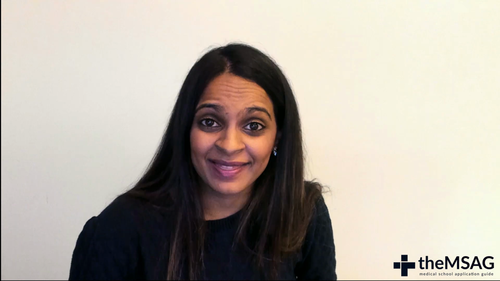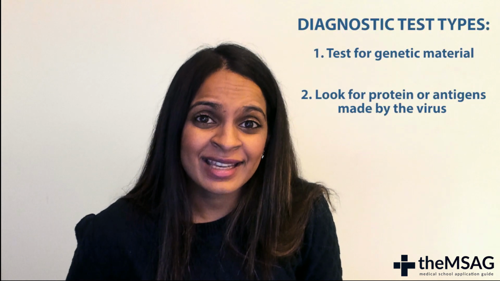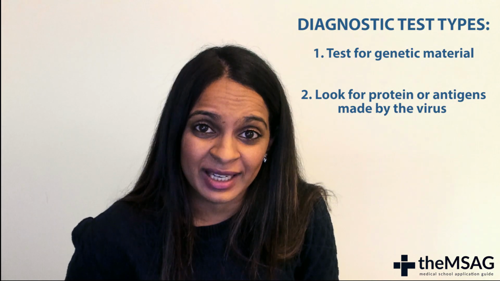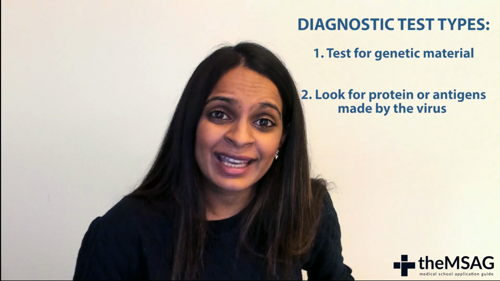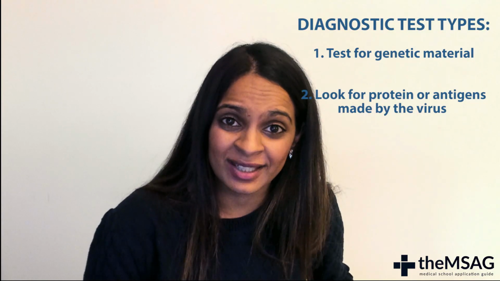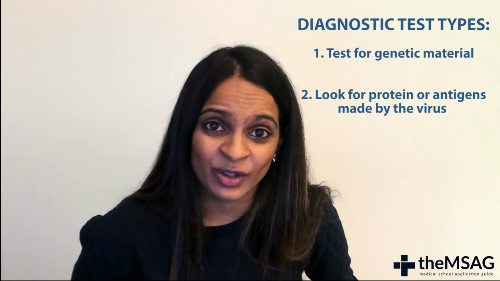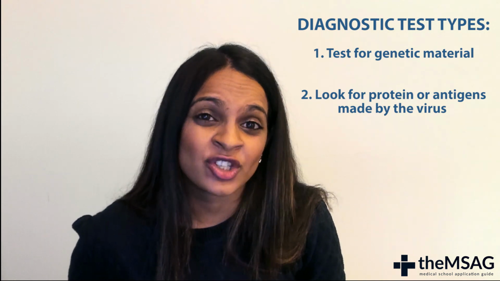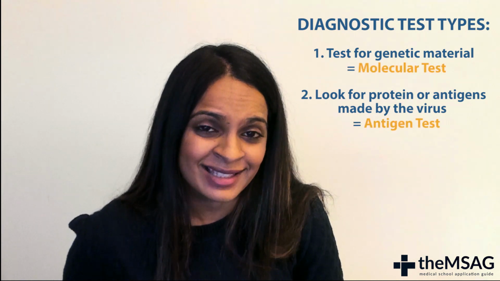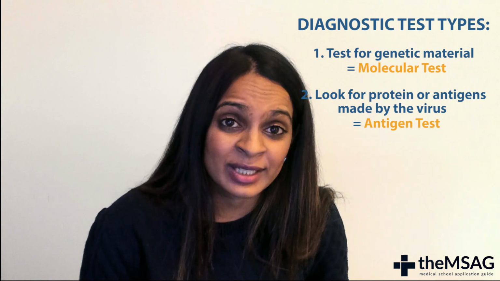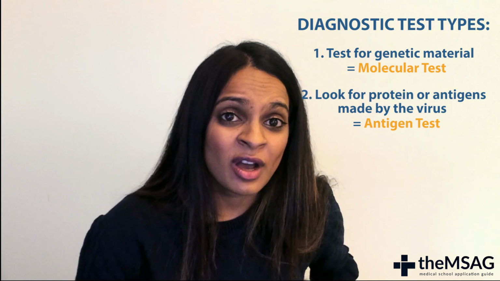So if we want a test that tells us if somebody has COVID-19 at this moment, there are two main things that we could measure. One option is to look for the virus itself, or look for the genetic material of the virus more specifically. The second option is to look for a protein or antigen that is made by the virus. And that creates the two categories of diagnostic tests. If you're looking for the genetic material of the virus from the test, then it is called a molecular test. If you're looking for an antigen or protein made by the virus, then it is called an antigen test.